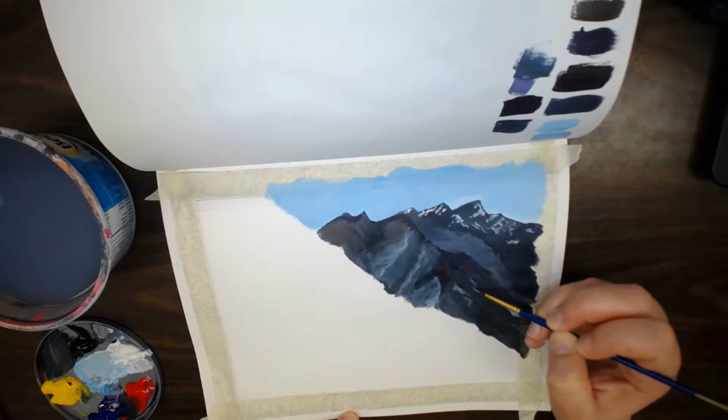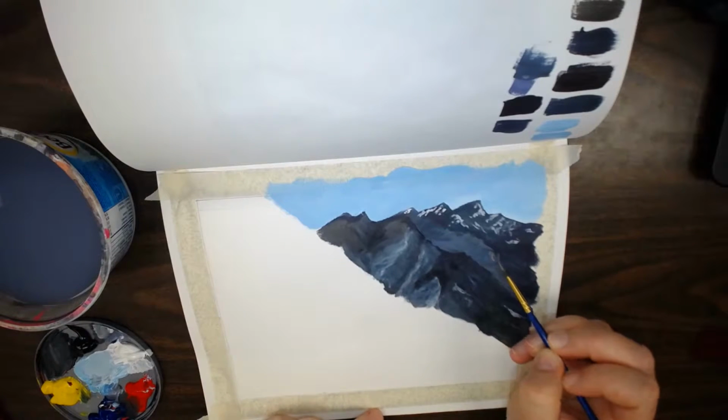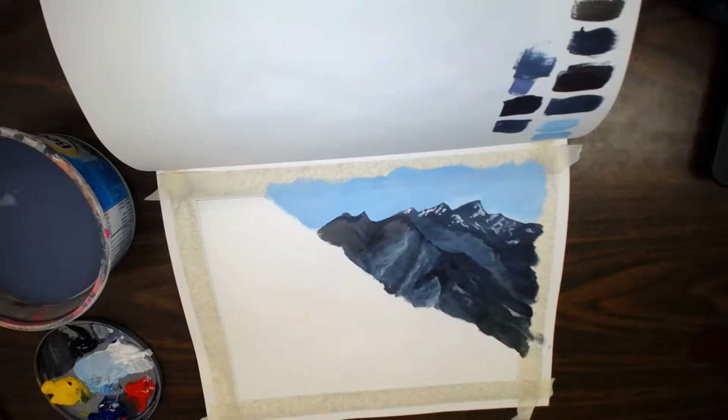Maybe find a brush stroke that you've done and you want to kind of accentuate it. I don't like this spot right here.